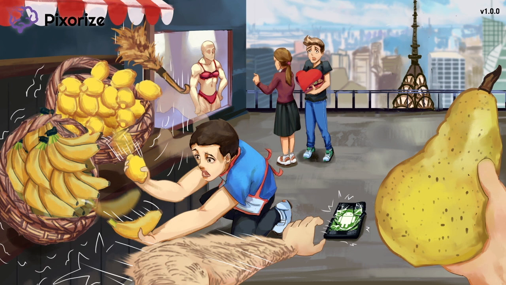Let's go buy some more yummy fresh fruits. We definitely owe it to the farmer after knocking over his fruit stall.